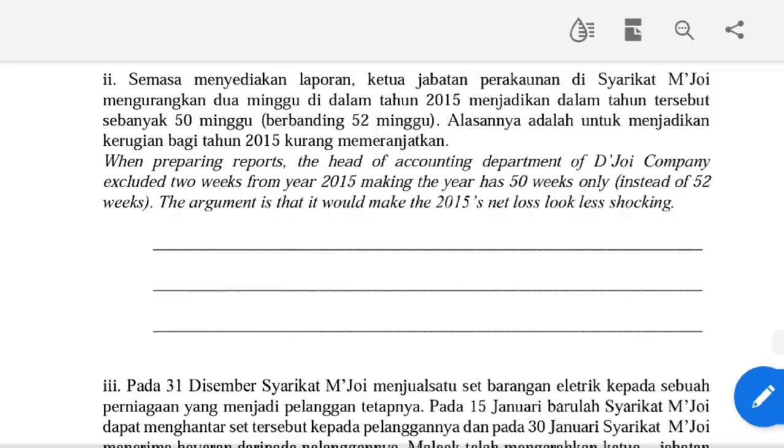I think the answer is the time period principle. The time period principle says the life of a business can be divided into periods so that you can measure the performance of the business.